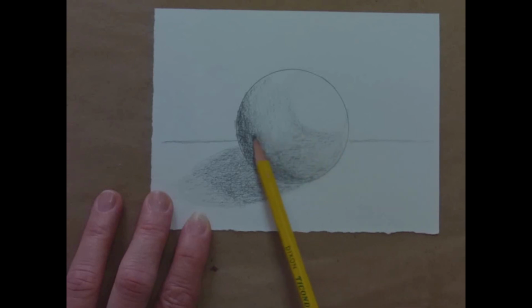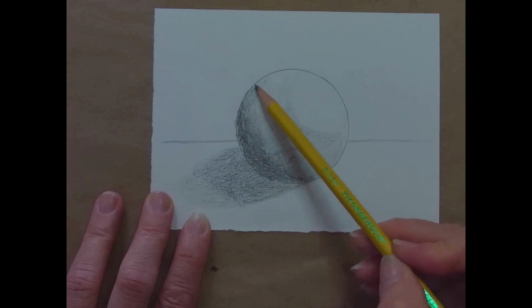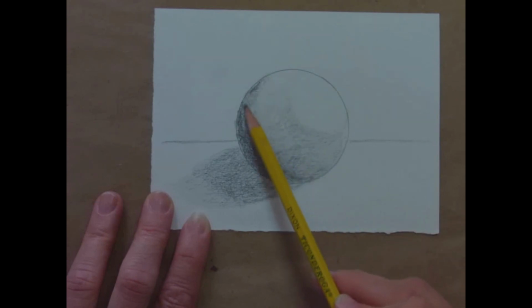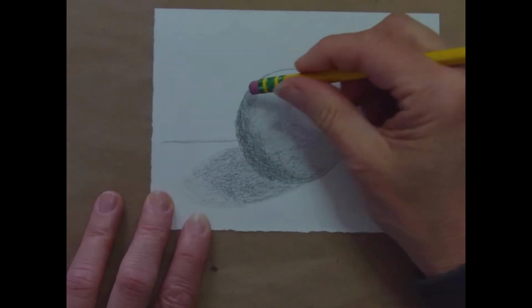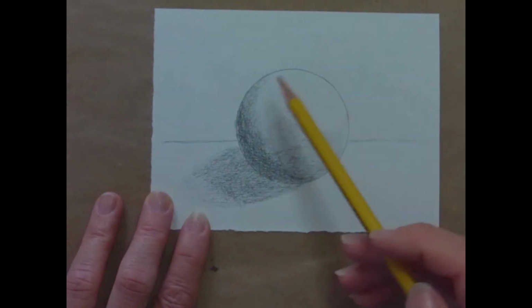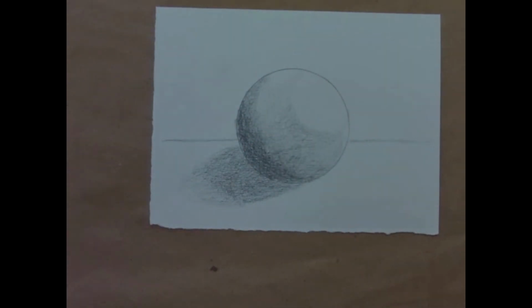Okay, so just watch your transition here. Make sure you have a real smooth transition between light and dark. I'm going over things. People think that they have to get it right on the first pass, but when you're shading, you're always going back over. I don't like what I just did right there. Okay, so that's about all I'm going to show you on this.